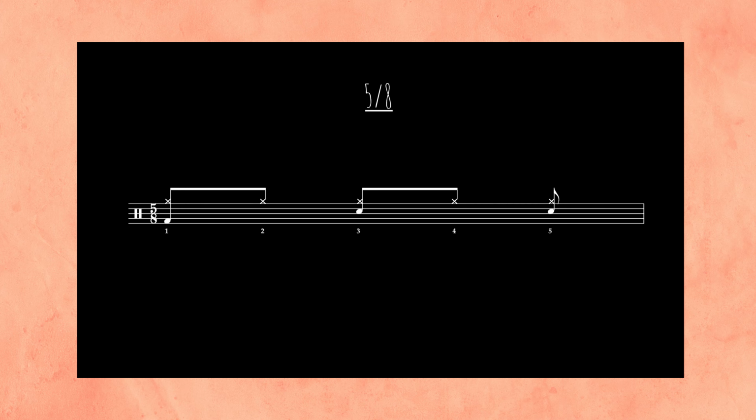And now because our 8th notes are a dominant pulse, rather than counting 1 and 2 and etc., I would just count each 8th note as its own beat. 1, 2, 3, 4, 5, 1, 2, 3, 4, 5. Let's have a listen to a groove in 5/8 on the kit.